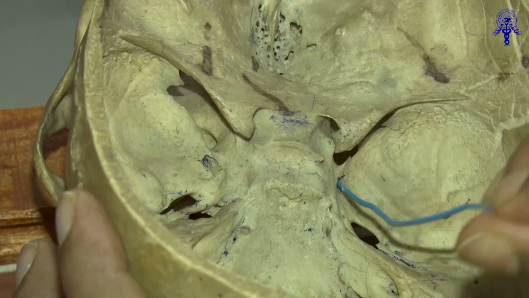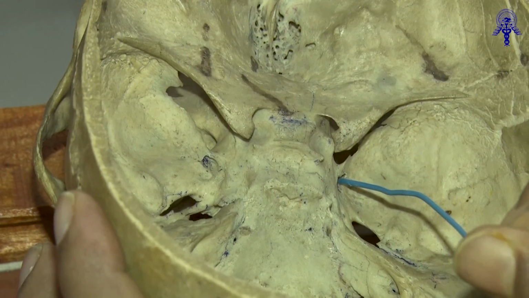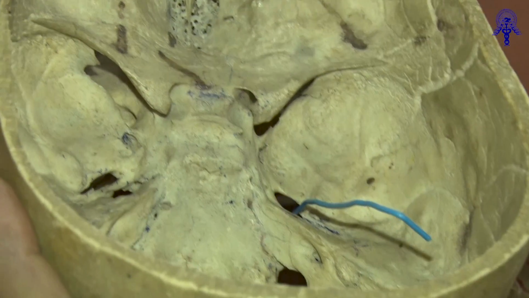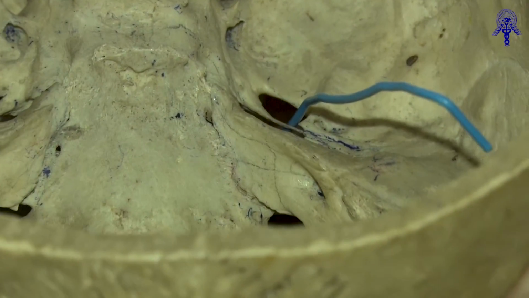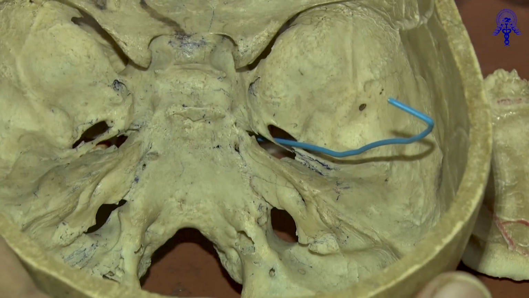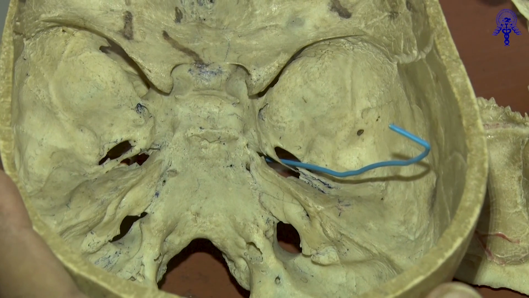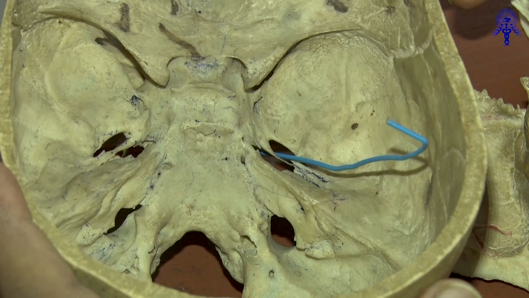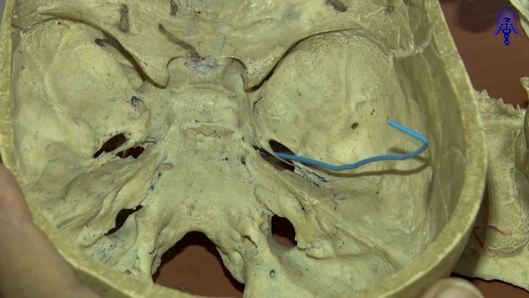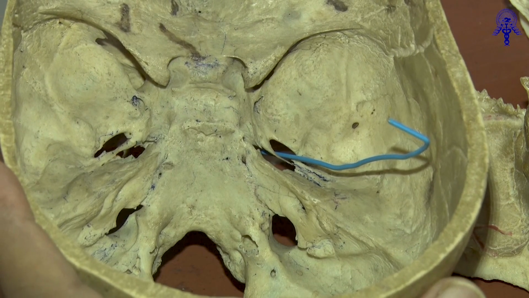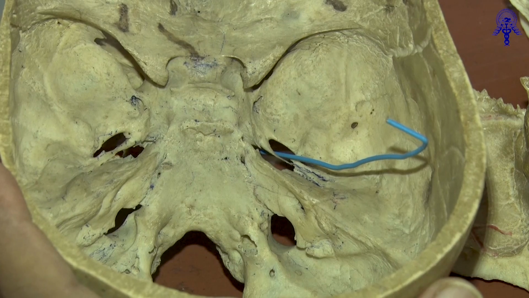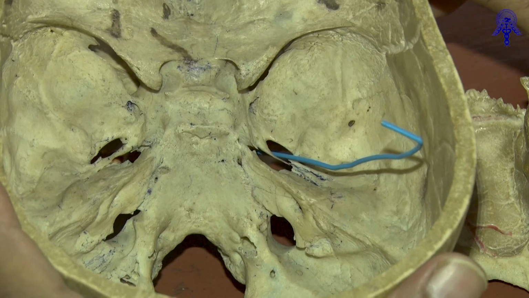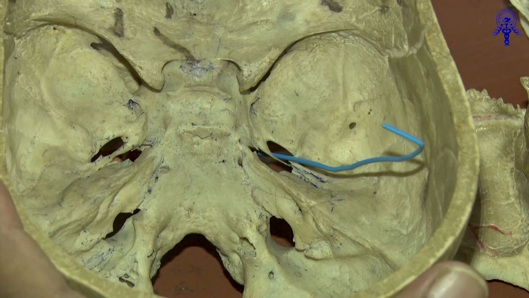Then the foramen rotundum is already described, and near this foramen rotundum, another foramen is there. Can you see the foramen? Just posterior and lateral to the foramen rotundum is another foramen that is known as the foramen ovale. What structures pass through the foramen ovale? Mandibular division of the trigeminal nerve, accessory meningeal artery, lesser superficial petrosal nerve, and emissary vein connecting the cavernous sinus with the pterygoid plexus.